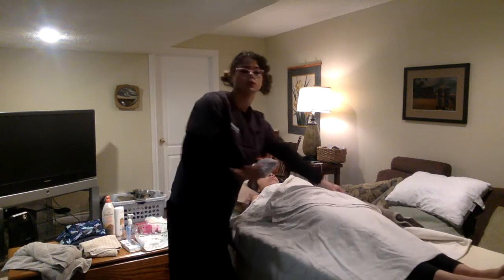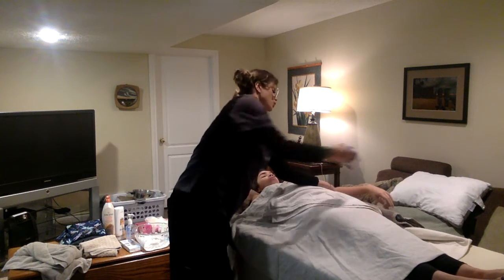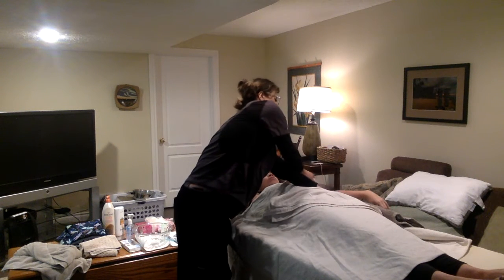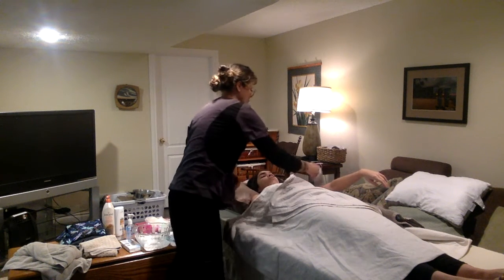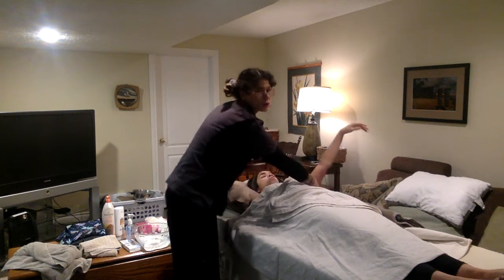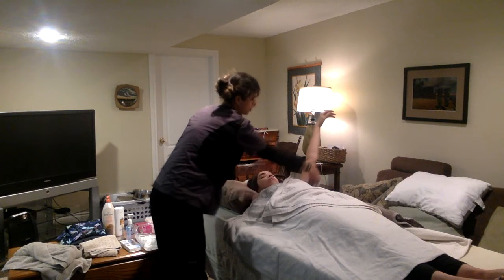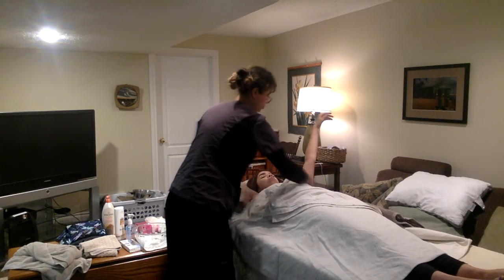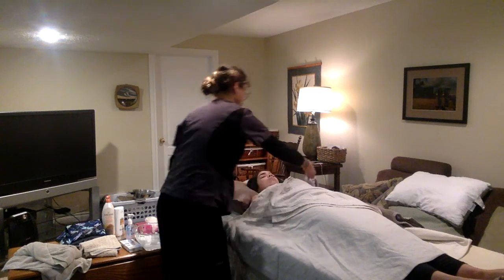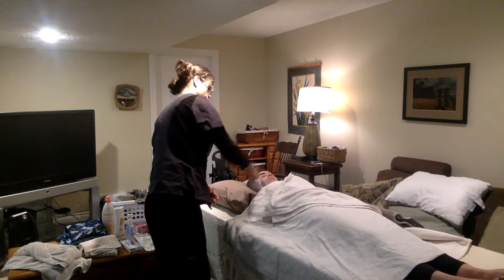I will make sure to use long, firm strokes starting at the bottom, up, doing her shoulders and underarms. And her chest.